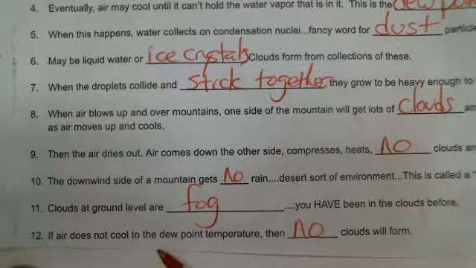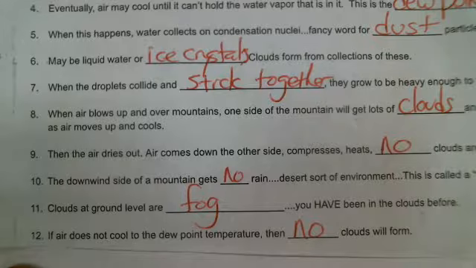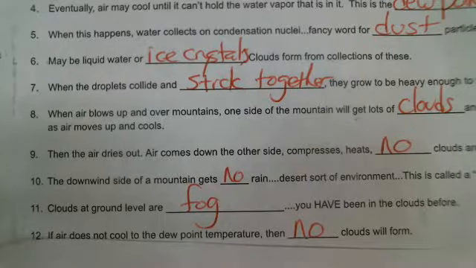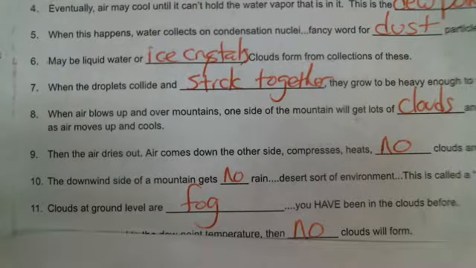And line number 12. If air does not cool to the dew point temperature, then no clouds will form. You have to have the temperatures get low enough so that the air contracts enough, gets squeezed enough, that there's not room for the invisible water vapor anymore. And so the water vapor has to form droplets or ice crystals on these floating dust particles in the air. And that will form a cloud.